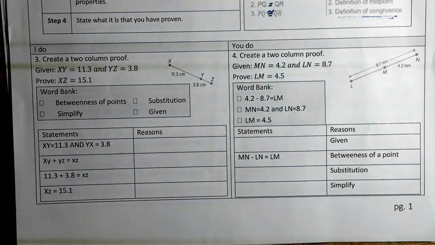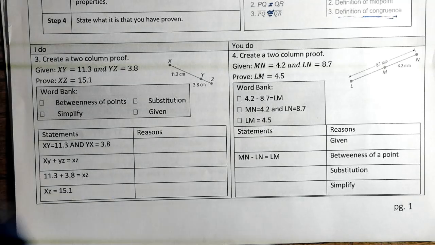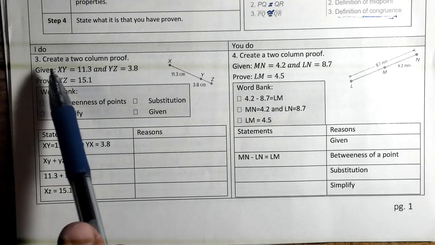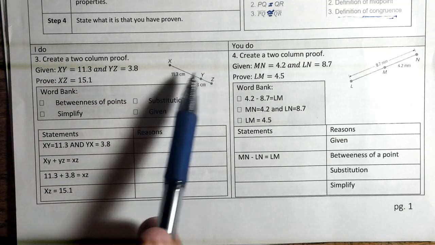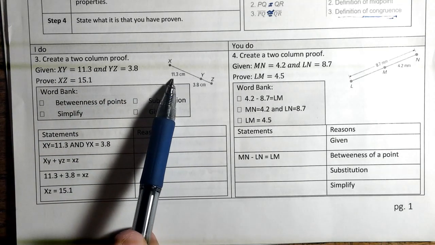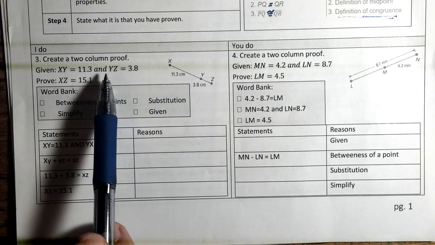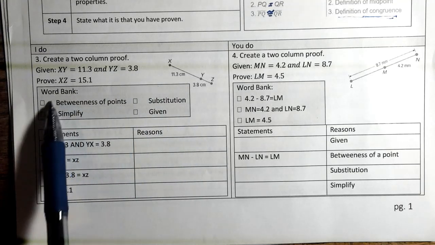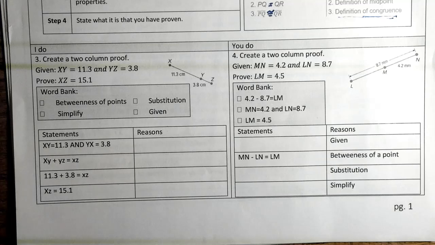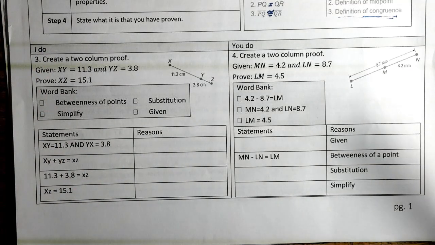Okay, bottom of page 1. It says number 3. I don't know where number 1 and number 2 went, so this is the first one anyway. We're going to create a 2-column proof. Our given is that XY is equal to 11.3 centimeters, and that YZ is equal to 3.8. We have a word bank here, and most of the time you will have a word bank that we can choose from that makes this a little easier.